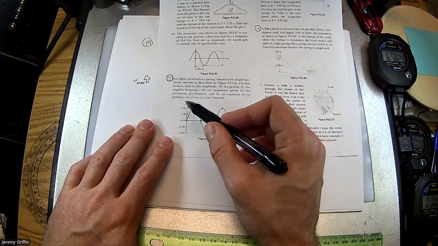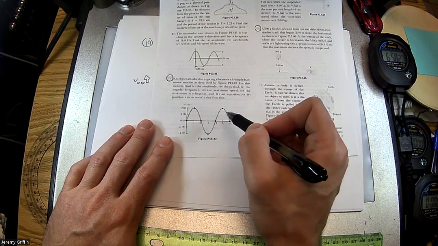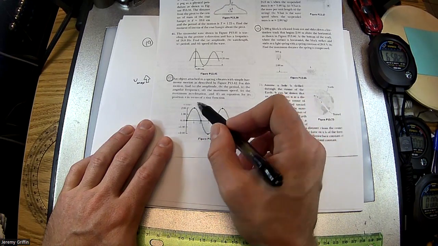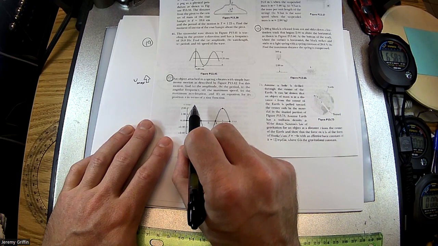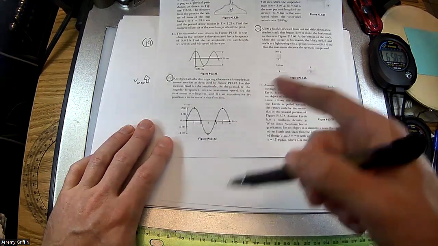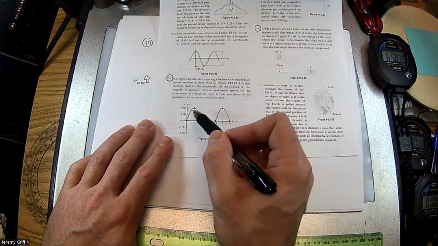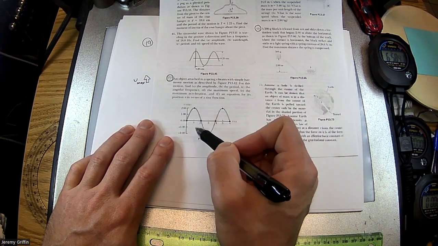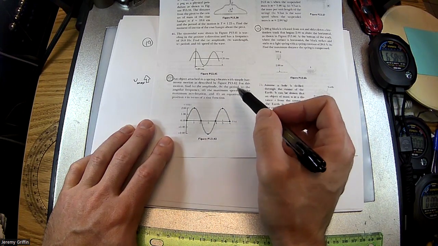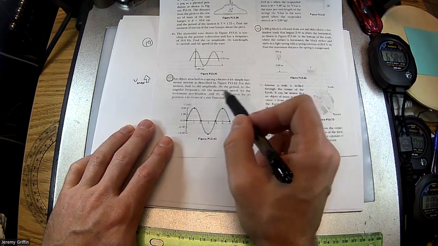If you made the velocity versus time graph, that'd be the rate of change of this. This would be 0 velocity right here. And then if you took the derivative of that and found maximum acceleration, then this would be, well, also back to the maximum value for acceleration. Yeah, I think it'd be like down here something.